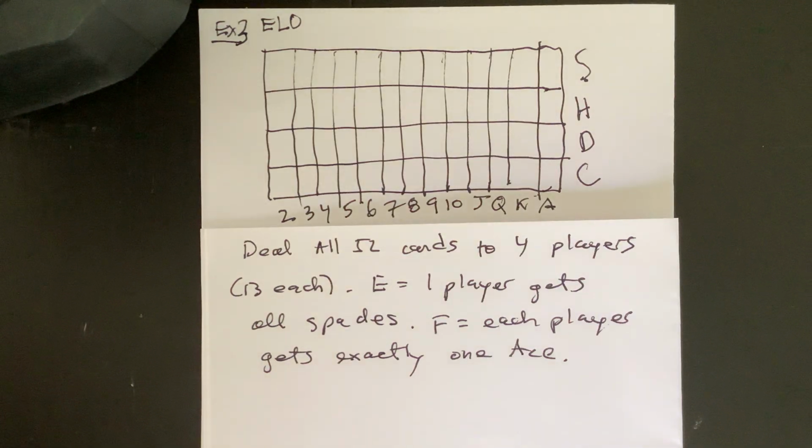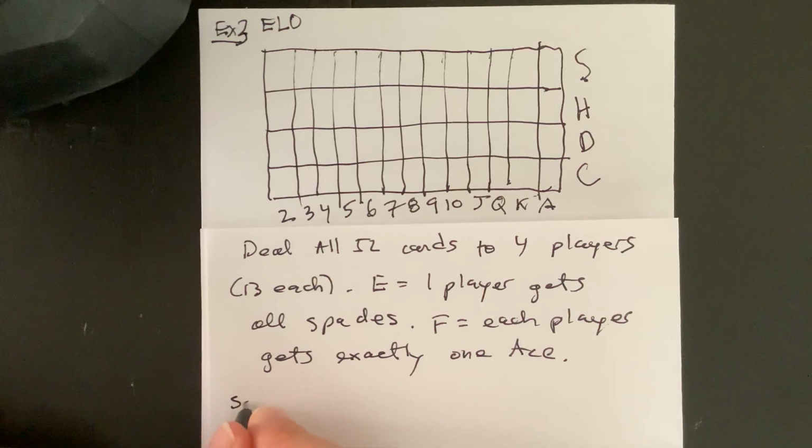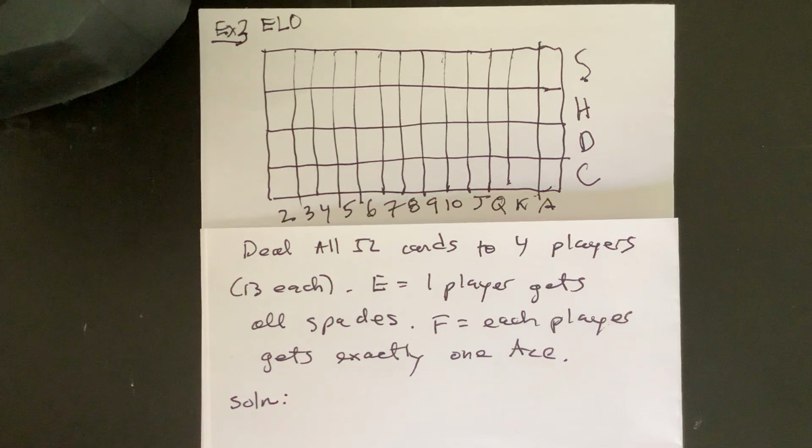Again, we're assuming random shuffling and dealing. So any set of 13 cards has exactly the same probability to land in any player's hand. Okay. This is a point really that needs to be brought out, but usually not a lot of fuss made over this. So in that case, let's find P of E then. So solution for P of E is, let's see. Well, let's just fix one player. Say we have player 1.